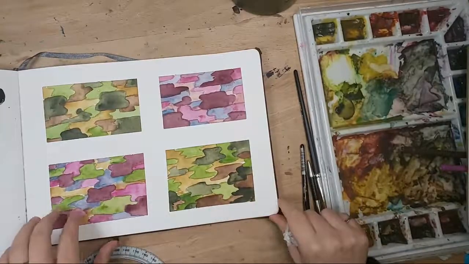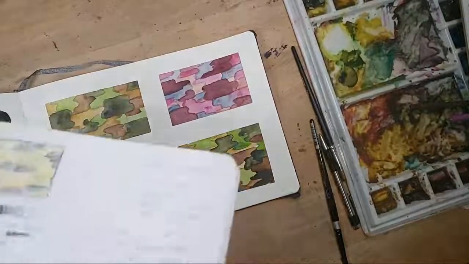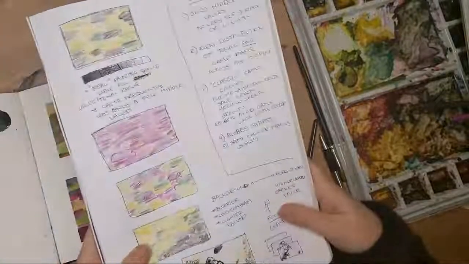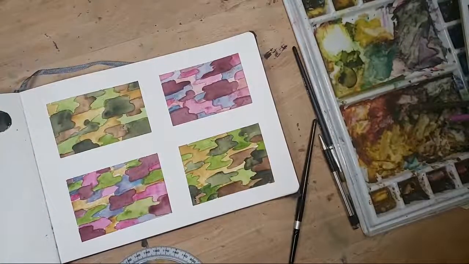But basically this is the concept. So I will be making this into a better structured blog post for reference, but how to avoid making backgrounds look like a camo pattern.